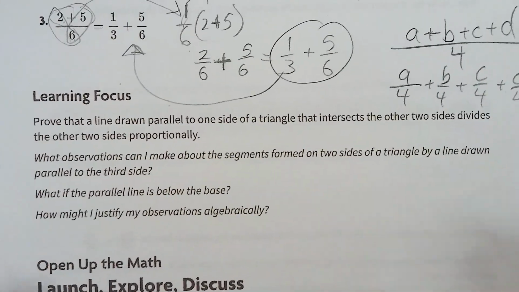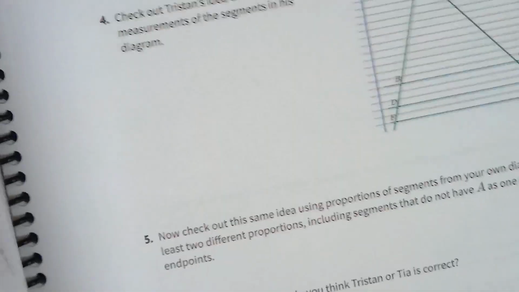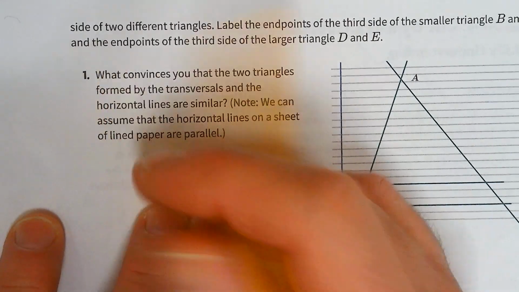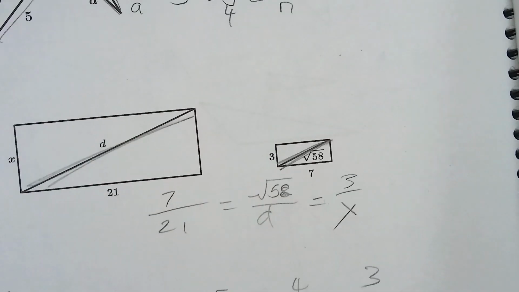Okay. Let's get on to the triangles. Instructions on 2 different pages.